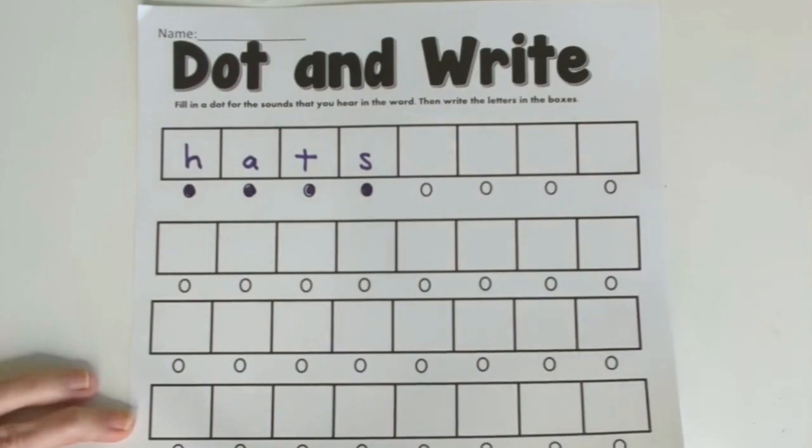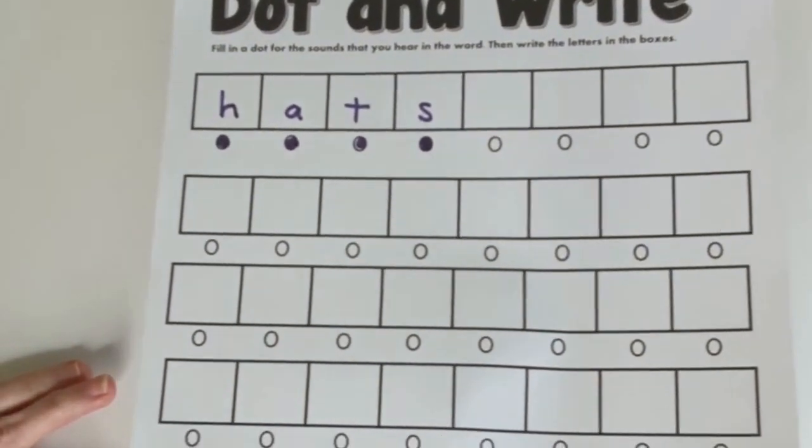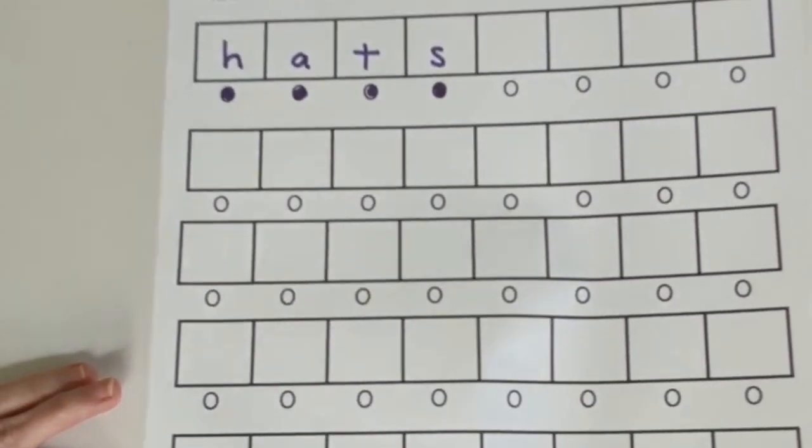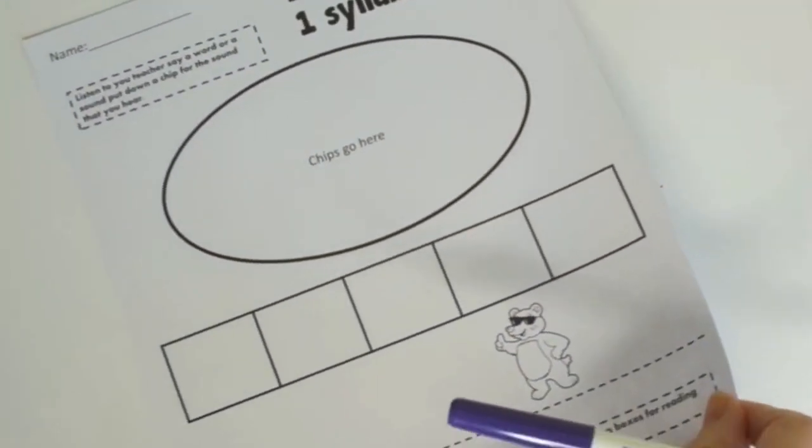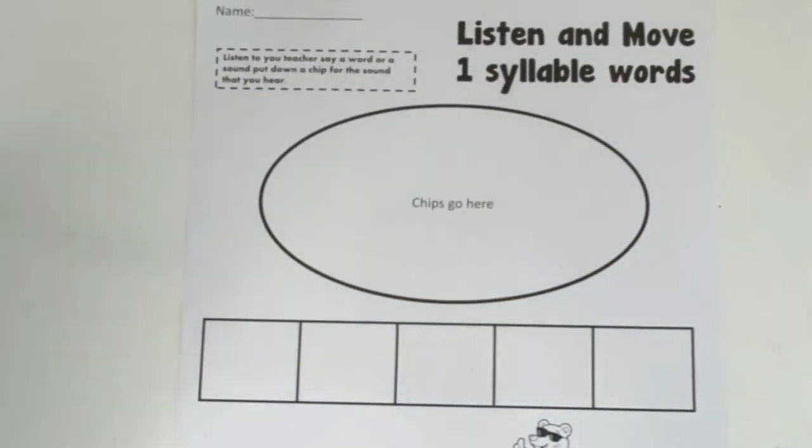So I'm going to show you some of that, and then we'll probably go back and do some more basic grapheme phoneme mapping. So another activity that you can do with your students is with one-syllable words.